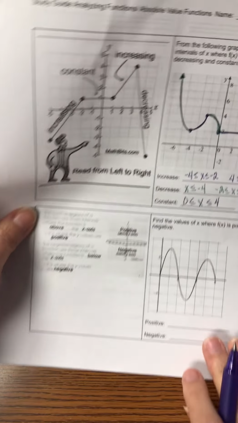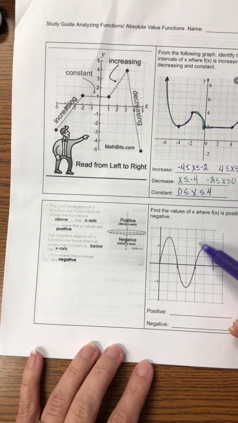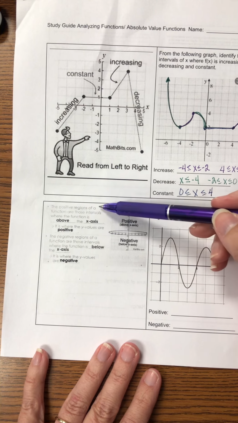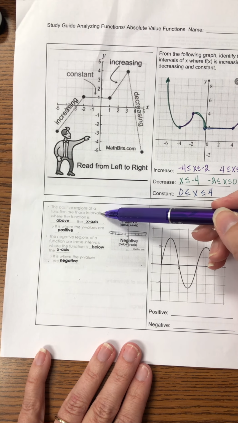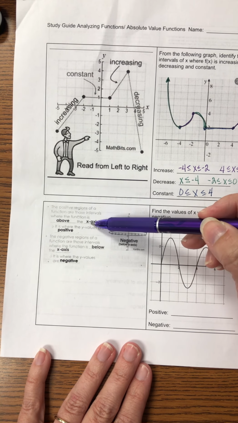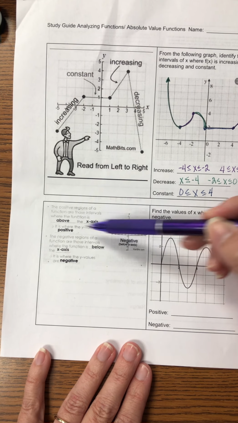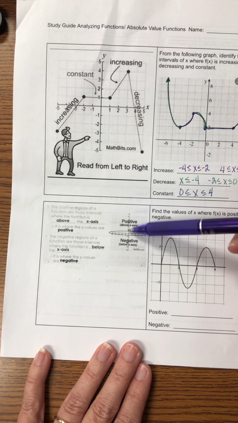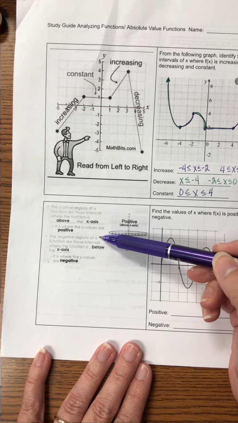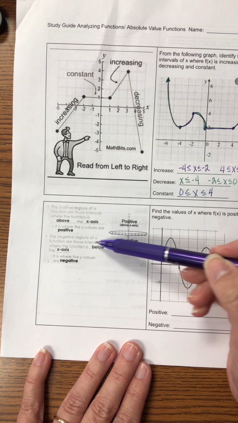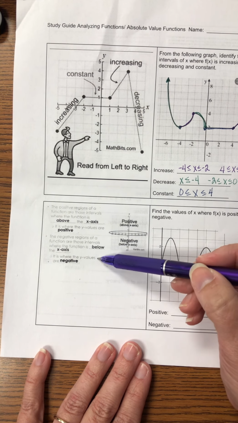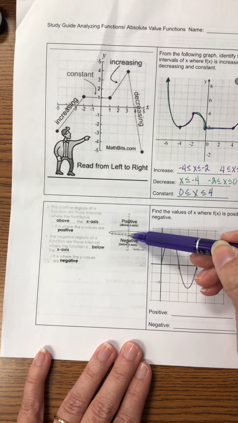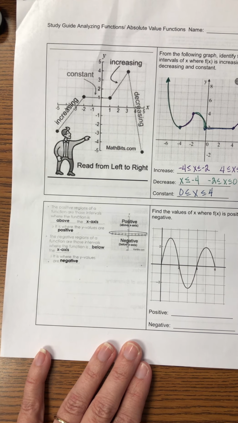Now in the next section, it tells us for positive and negative intervals, the positive regions of a function are those intervals where the function is above the x-axis. So it's where the y values are positive. So we see above the x-axis, all of our y values are positive. The negative regions of a function are the intervals where the function is below the x-axis. That's where your y values are negative. So below the x-axis, everything on the y is negative.